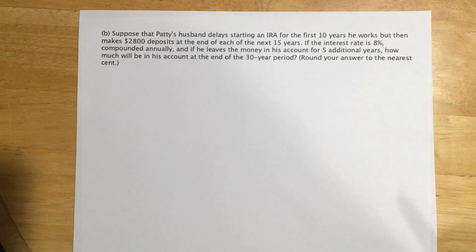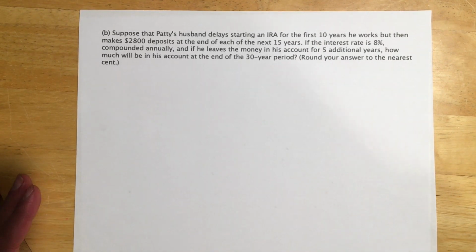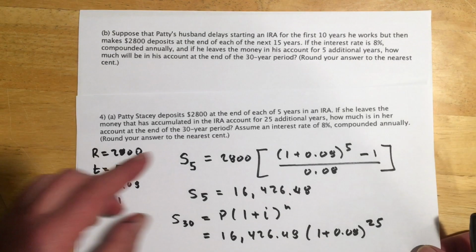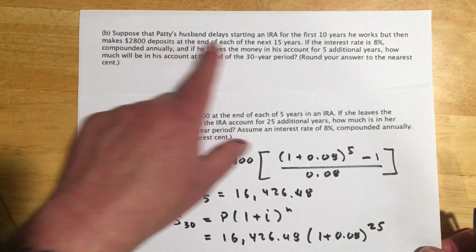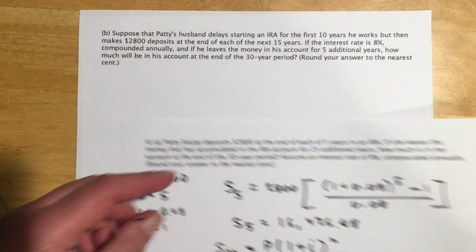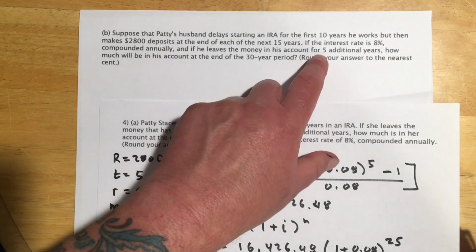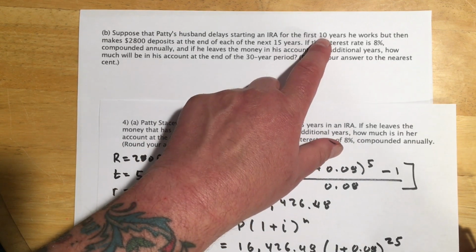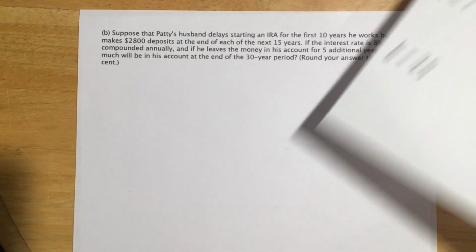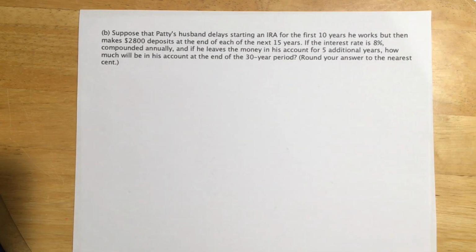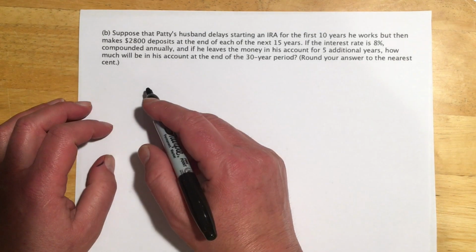So the idea of this problem is to show that if you can put a little bit of money away early, that comes out better. Remember, she was making $2,800 payments for 5 years, and he is going to make $2,800 payments for 15 years. She let her money sit for 25. He didn't put any away for the first 10, and he's only letting it sit for 5. So this is to compare and contrast in terms of savings and the better way to do it.